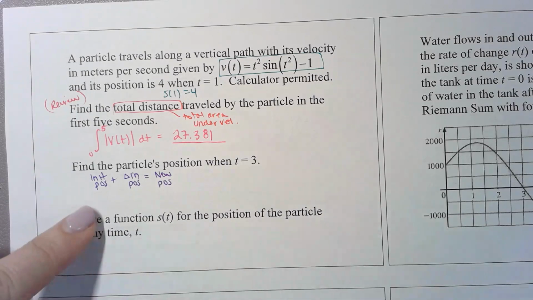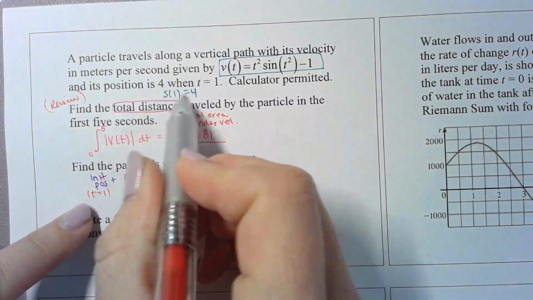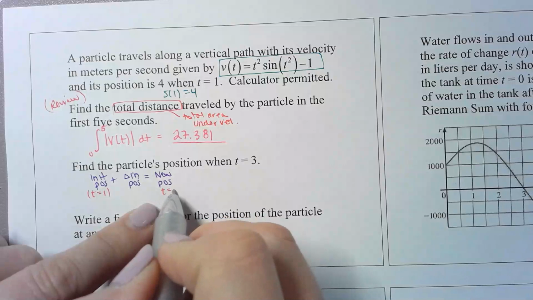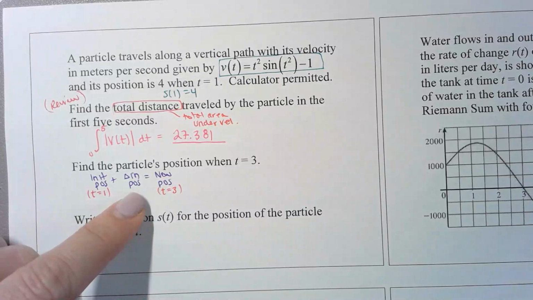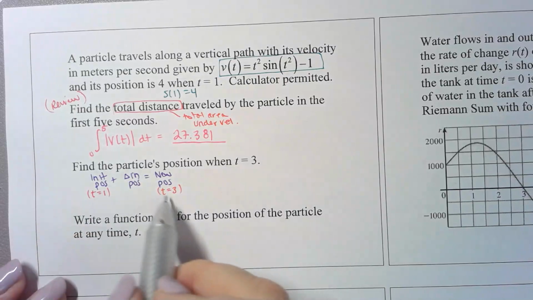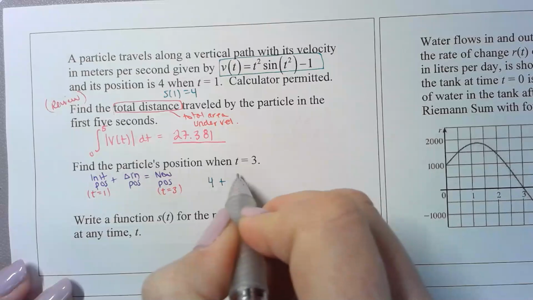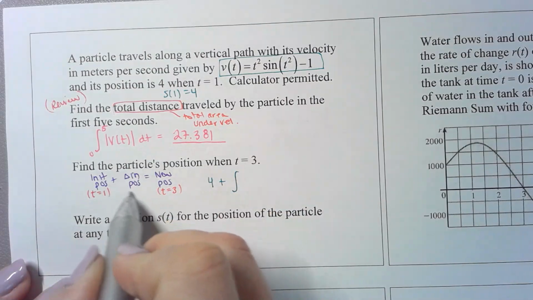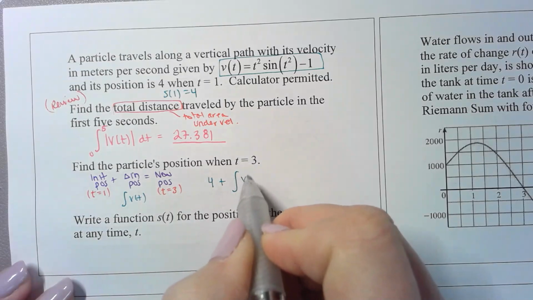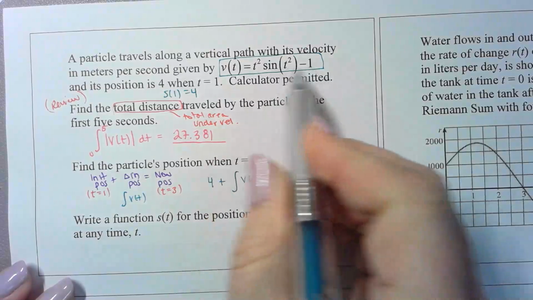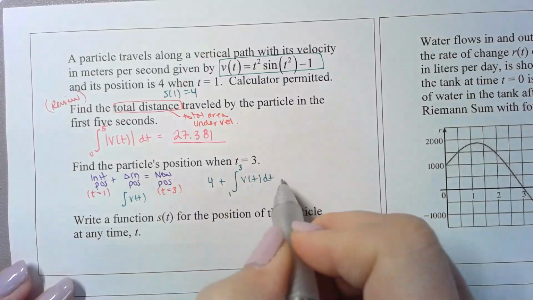All right, so let's jot down a few notes. The position I have right now is at time 1. The position I'm trying to find is at time 3, which means when I go to find my change in position, I'm going to integrate from 1 to 3. All right, so my initial position is 4. To find the change in position, I want to integrate the velocity, which is this function, but I'm just going to write v of t, and we're going to go from 1 to 3.